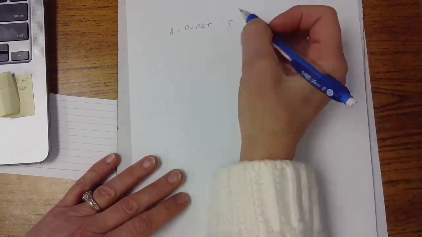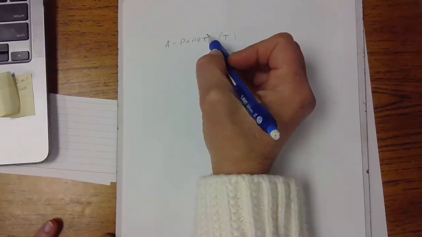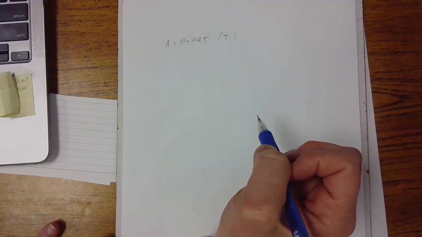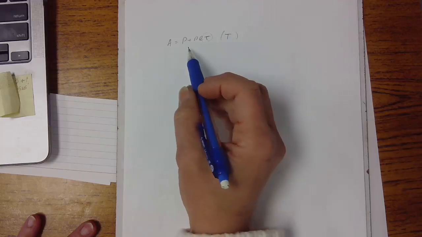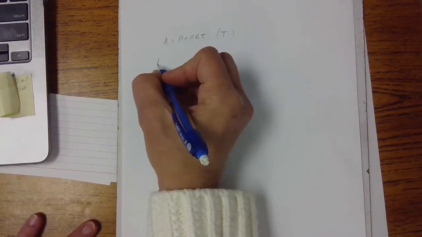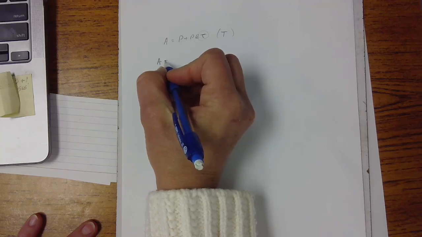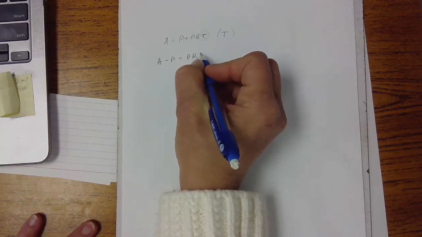Keep in mind that one is an older problem, so that was kind of a review. What would we do if we're going to try and get T by itself? We would need to move over what first? The P that's by itself. So in other words, I'm going to subtract it from both sides, and I'm just going to leave it as A minus P is equal to PRT.